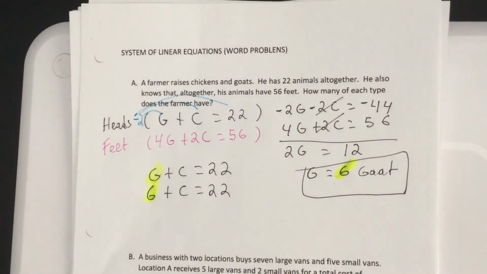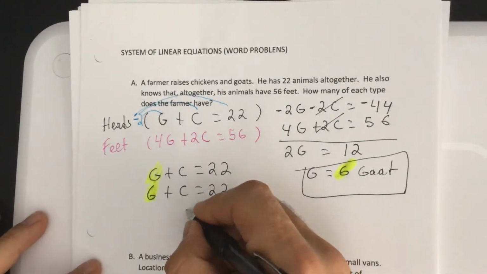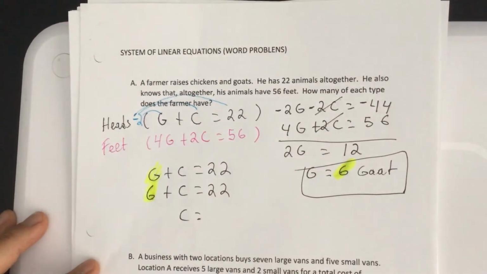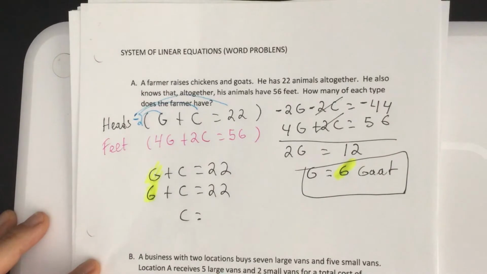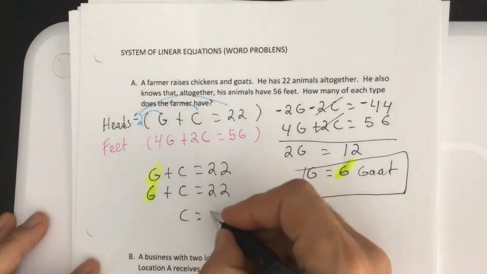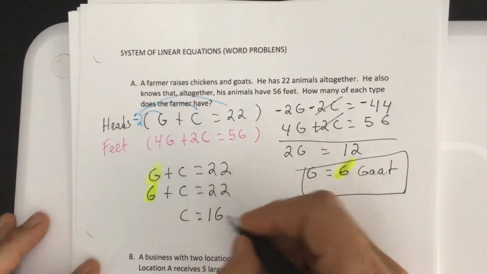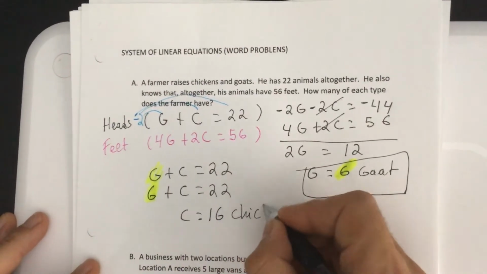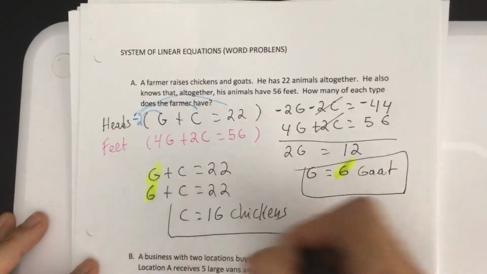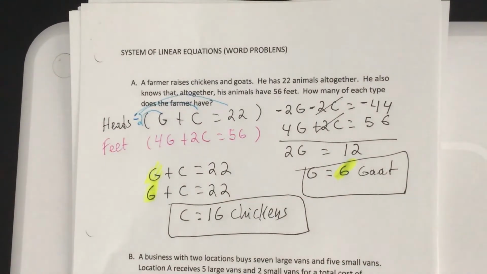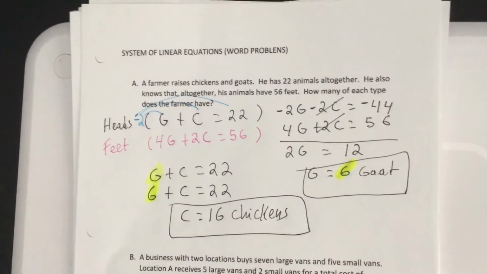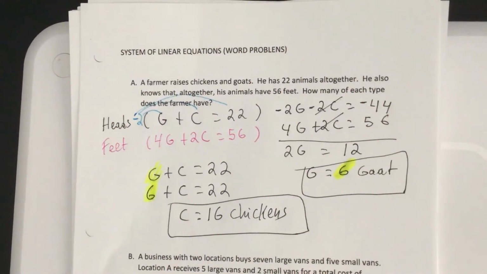Subtracting 6 from both sides of the equation, we get chickens is equal to 22 minus 6, which is 16 chickens. So 6 goats and 16 chickens.